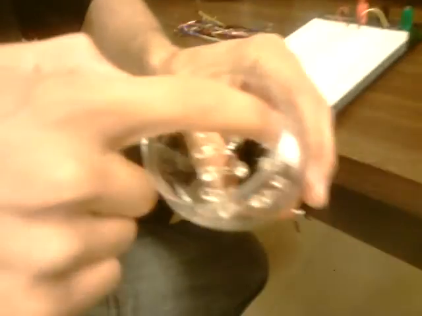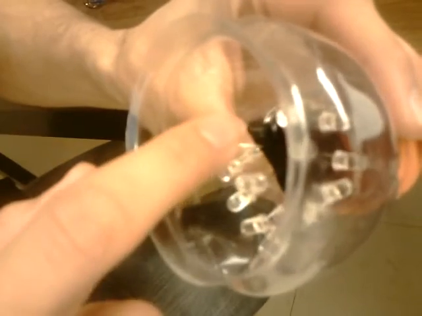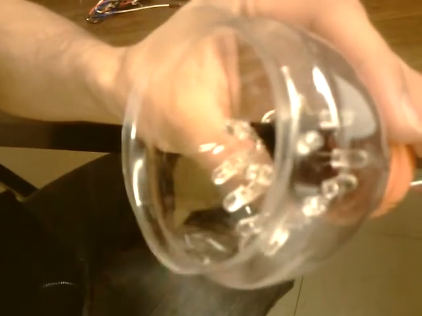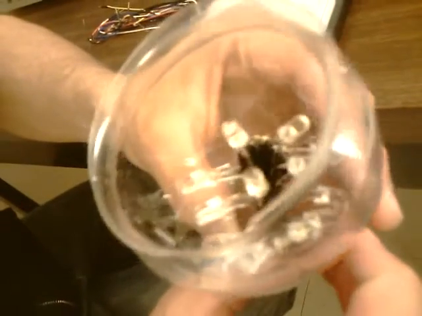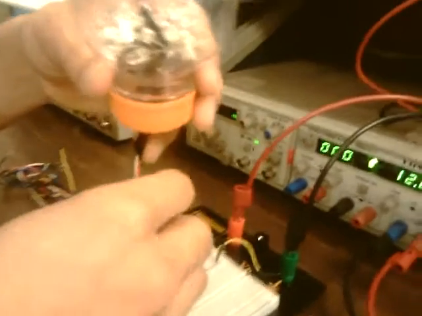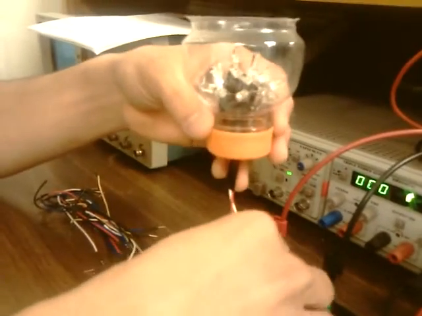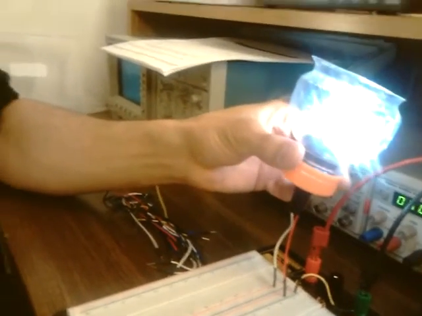Each of these right here are in series. These are the resistors over here. We basically just soldered everything together and used electrical tape to connect them all so that nothing was short-circuiting with anything else. And we just used this Gatorade bottle to attach it all together. And here's what happens when we plug it in. Just like that. So that is it. Everything lights up.